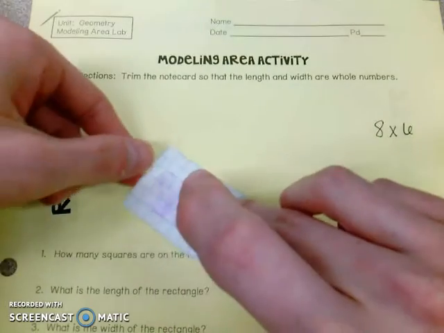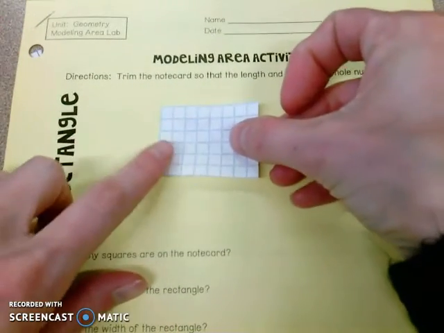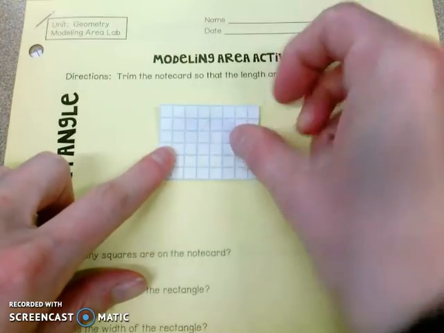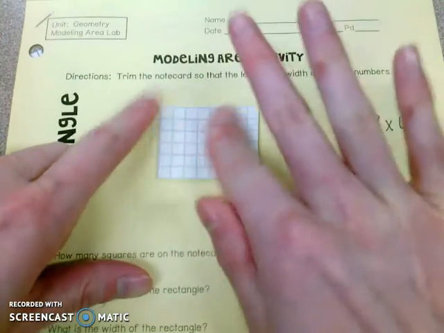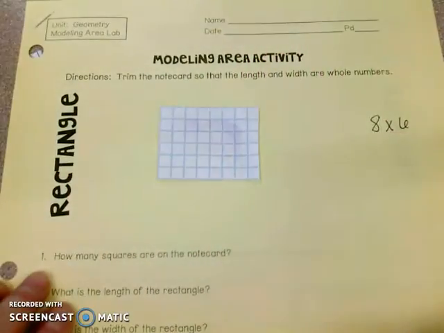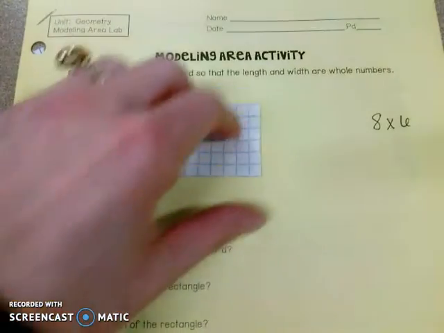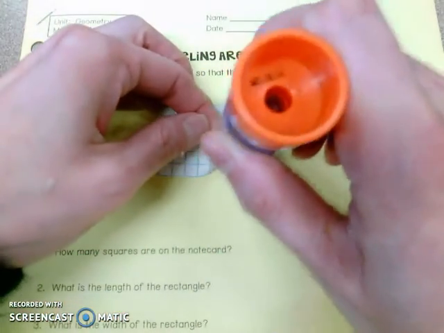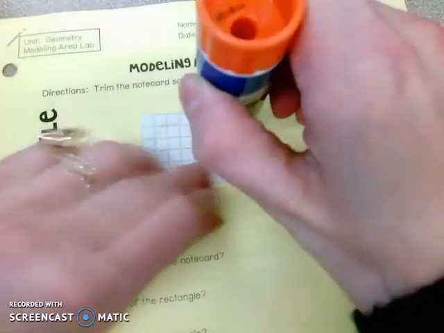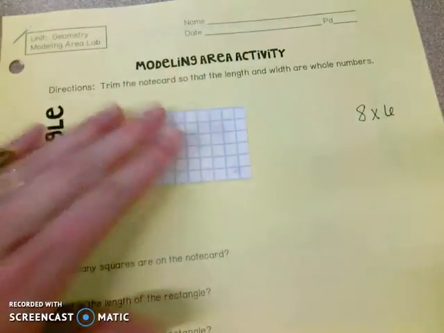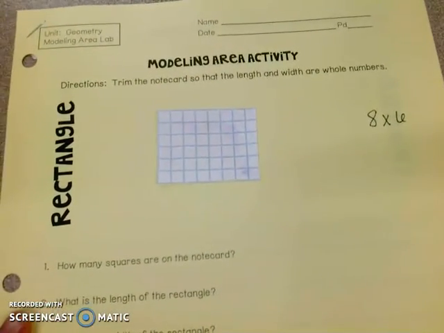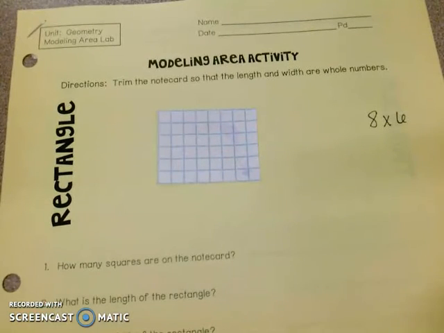I'm going to have you go ahead and just glue that down on the first page where it says rectangle. If you're at home and you don't have glue, tape is fine too if you have tape.